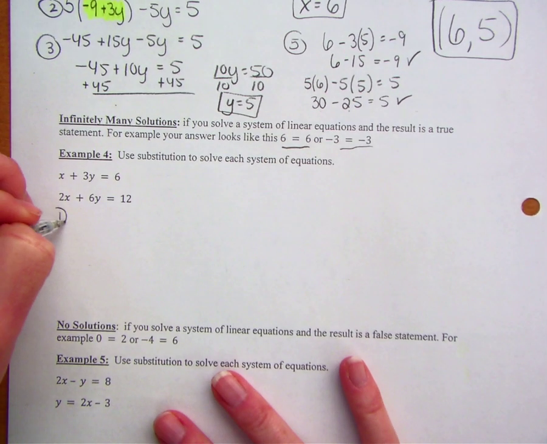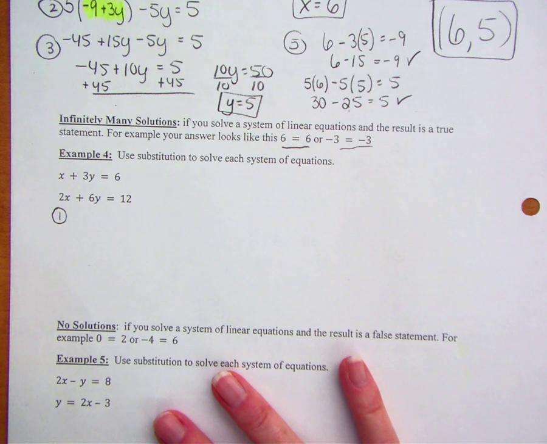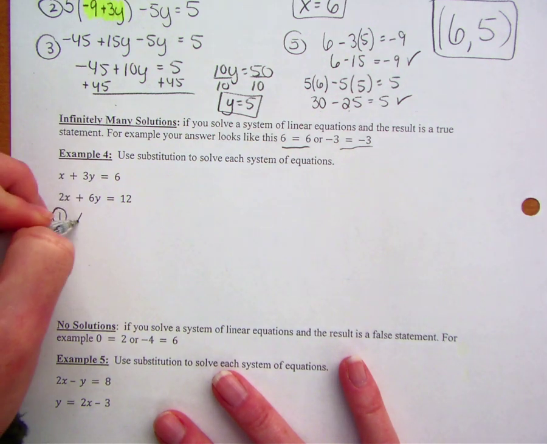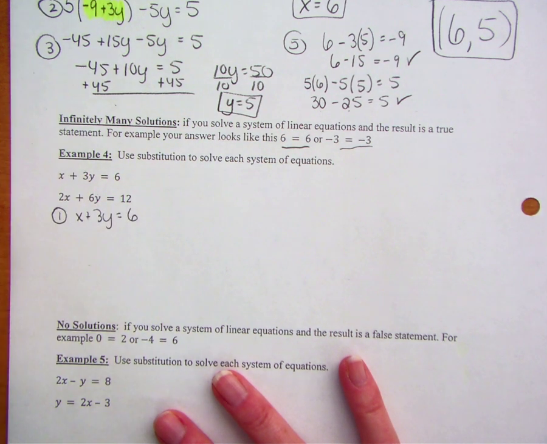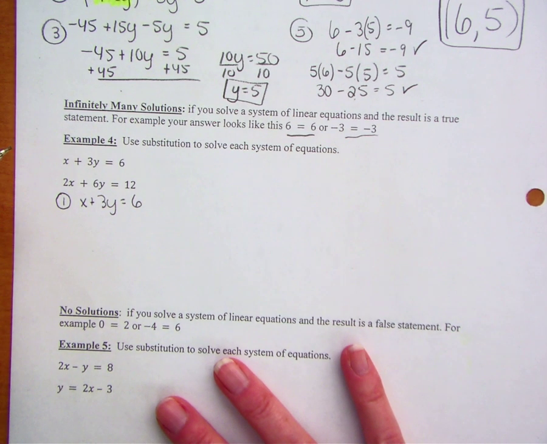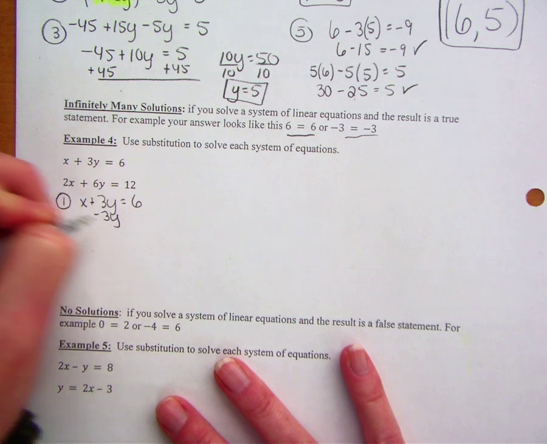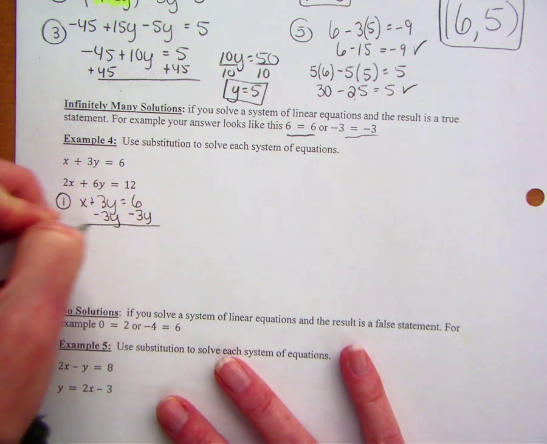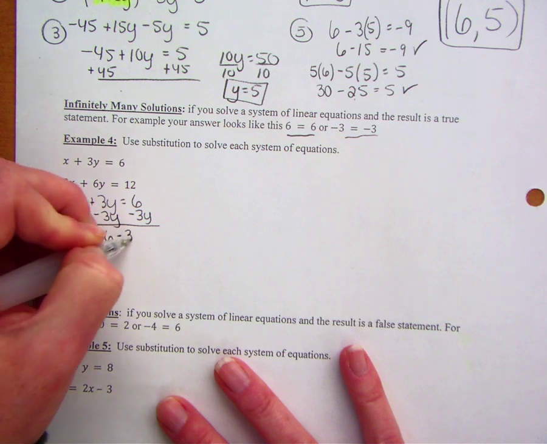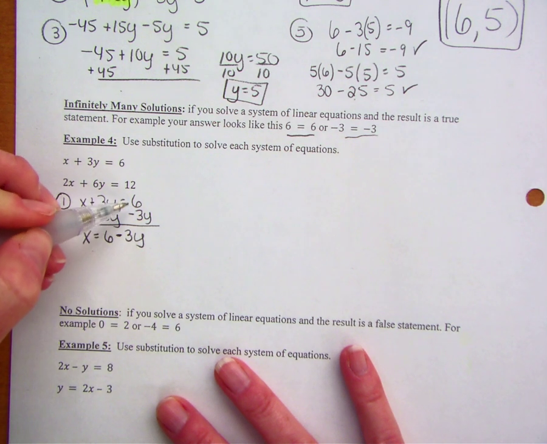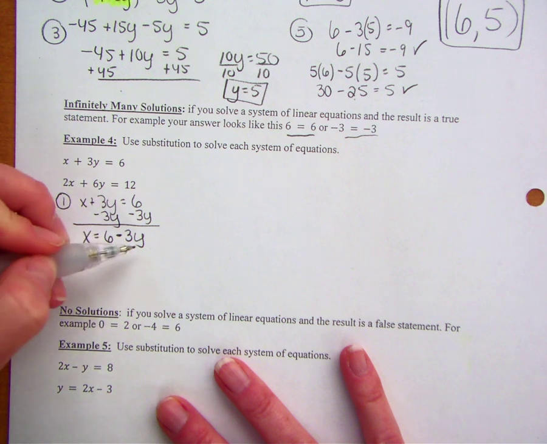What's the first step we have to do? First step we have to do is get a letter by itself. Do we want to use the first or second equation to do that, Adam? The first. So we're going to take the x plus 3y equals 6, and we're going to solve for which letter? Maddie? X, because x is already kind of by itself. It doesn't have a number. So we're going to minus the 3y. So x equals 6, take away 3y. Don't minus that because those are not like terms. You just list it as 6 minus 3y.